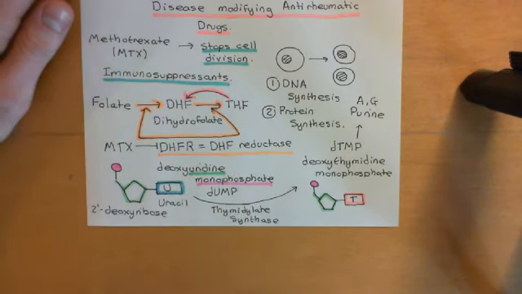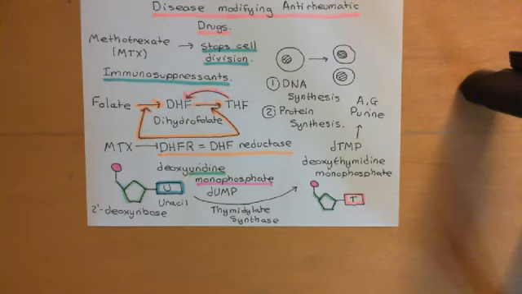you're going to run out of tetrahydrofolate. If you inhibit the dihydrofolate reductase enzyme with methotrexate, then you do not produce any more tetrahydrofolate, you run out of it, and that blocks this reaction from proceeding. You block the synthesis of adenine, guanine, thymine nucleotides, you block the synthesis of DNA and RNA, and therefore you completely block cell division.